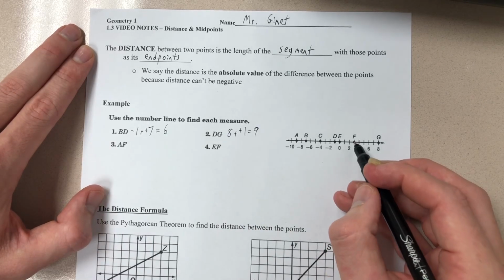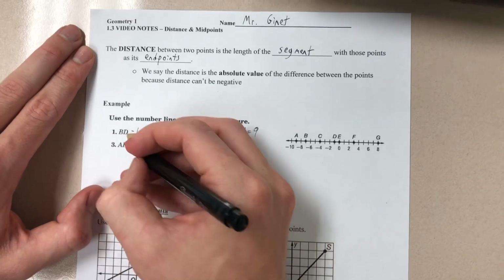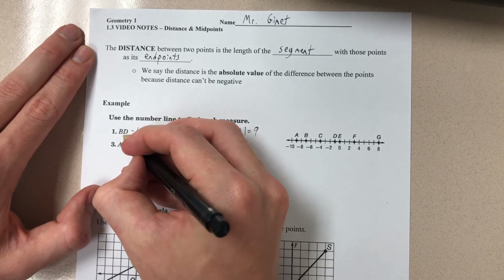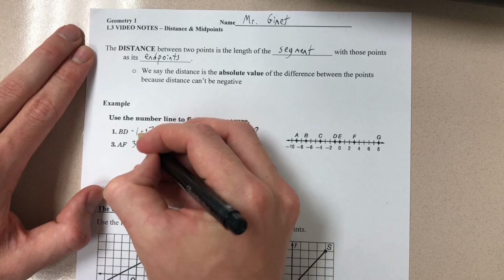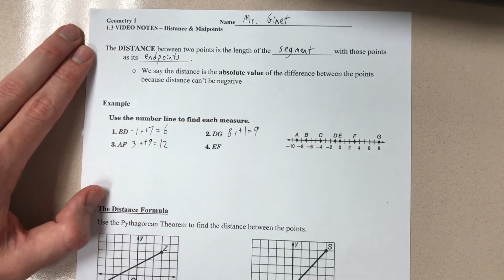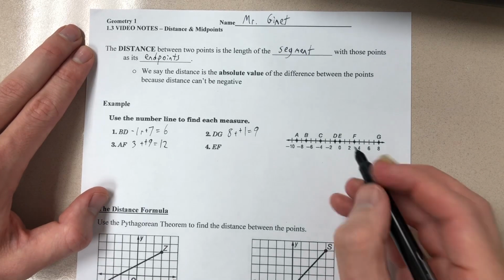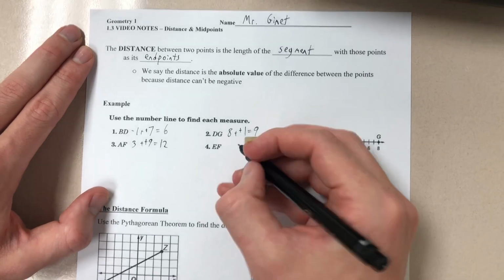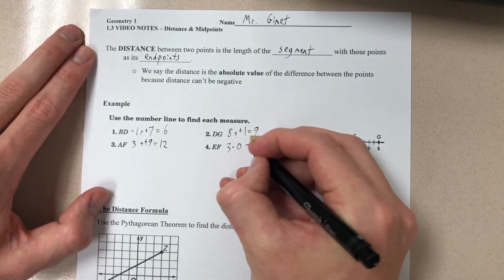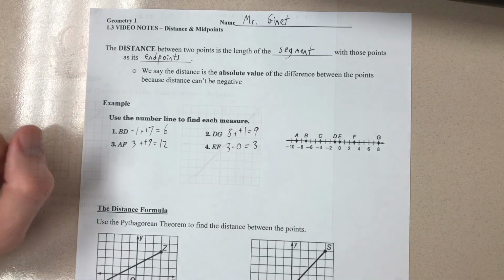AF, F is at 3, A is at -9. So 3 minus -9, plus, this gives us a distance of 12. EF, F to E, we have 3 minus 0. 3 minus 0 gives us a distance of 3 from E to F.